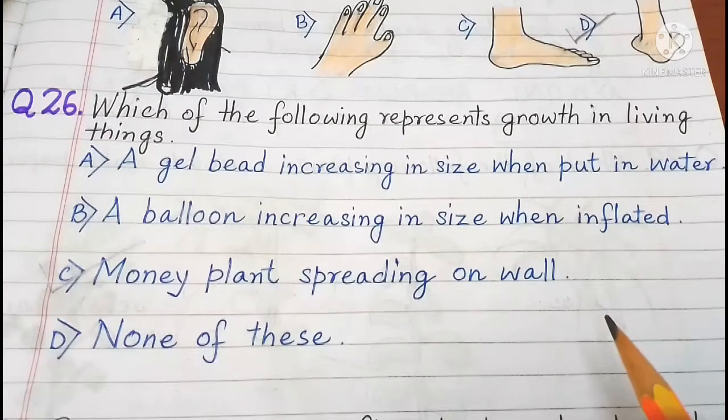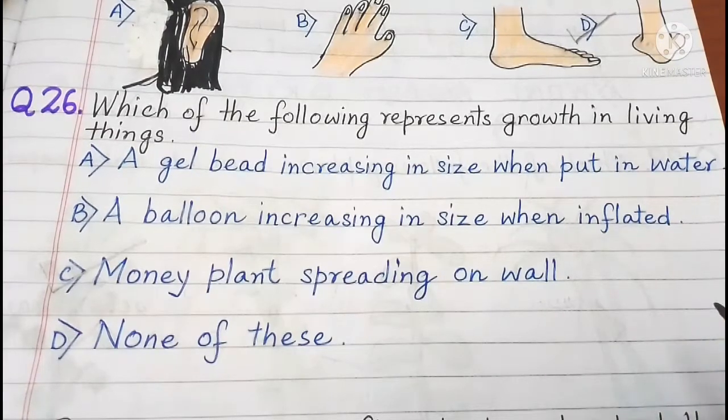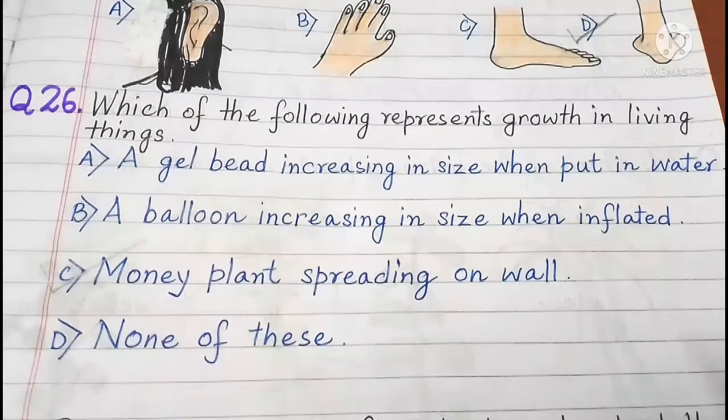If you have 20 leaves at the start, after 1 month, you will see 35 to 40 leaves. So this is not happening with the balloon when you expand it. This is not happening with the gel bead absorbing water.